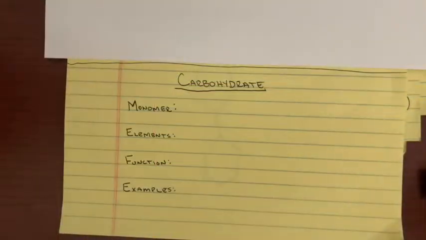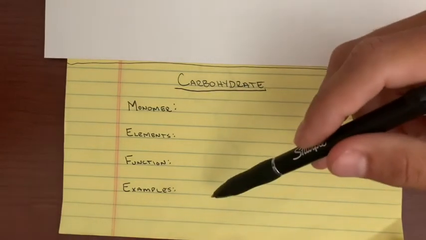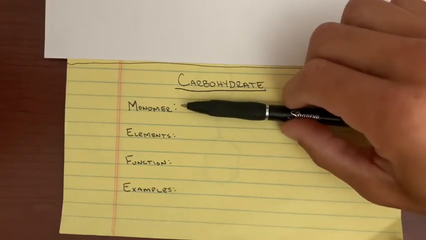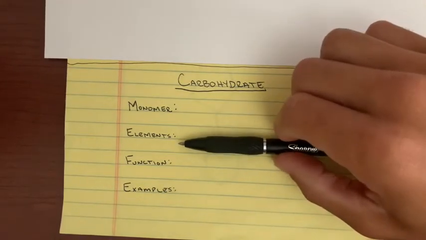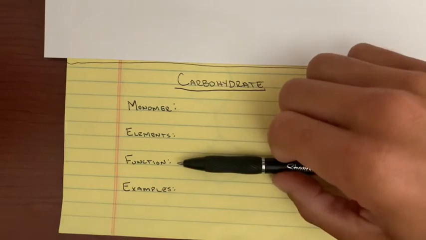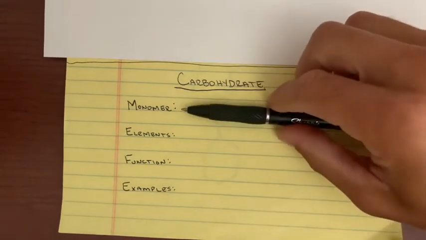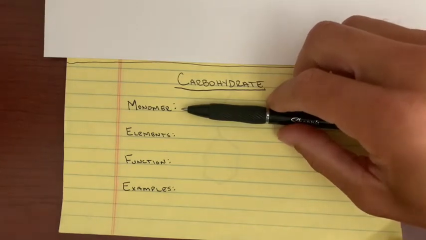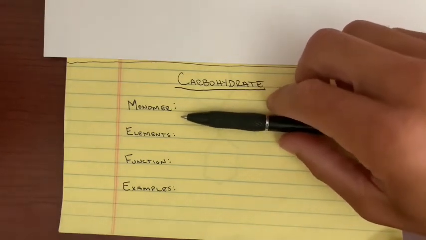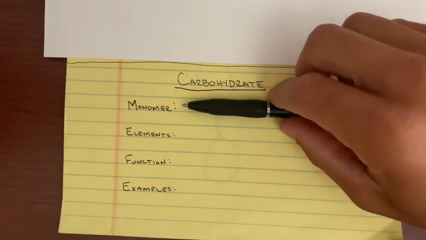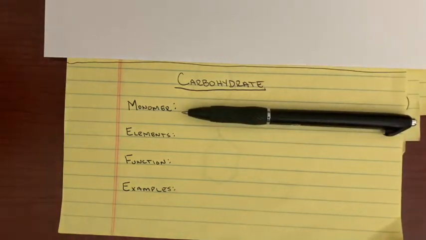The first type of biomolecule we're going over is carbohydrate. So here are the 4 categories we're going to talk about: the monomer of a carbohydrate, the elements in carbohydrate, the function of a carbohydrate, and then just a few examples. If you don't understand this word, a monomer is basically just a subunit of carbohydrate.